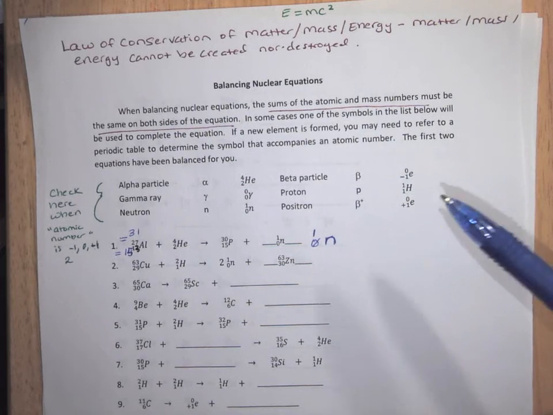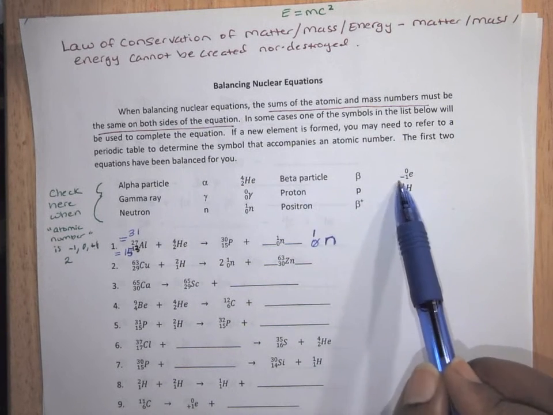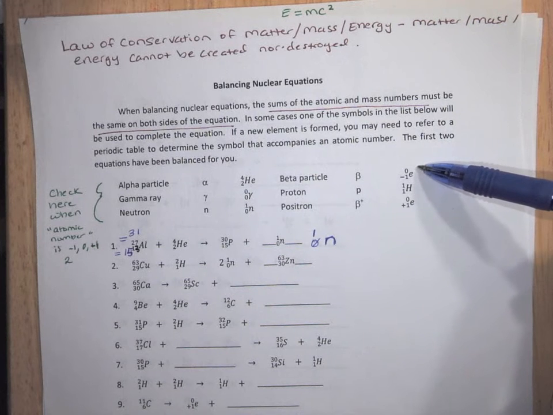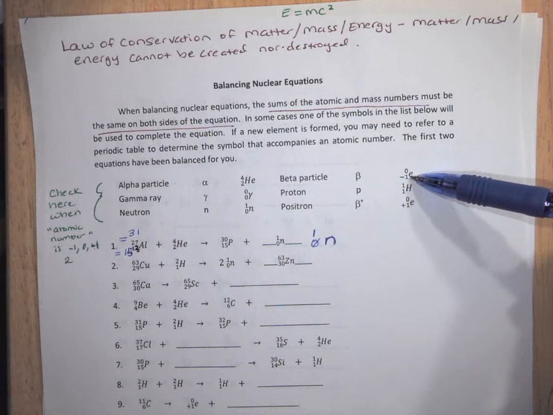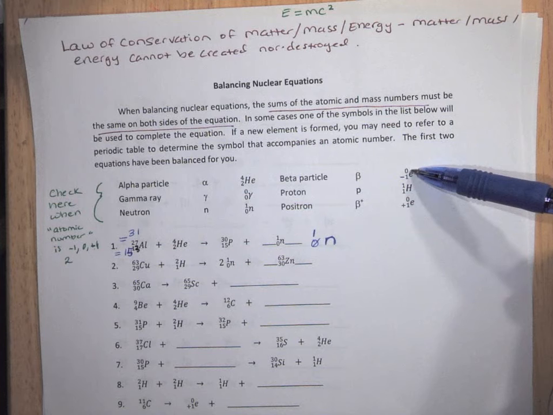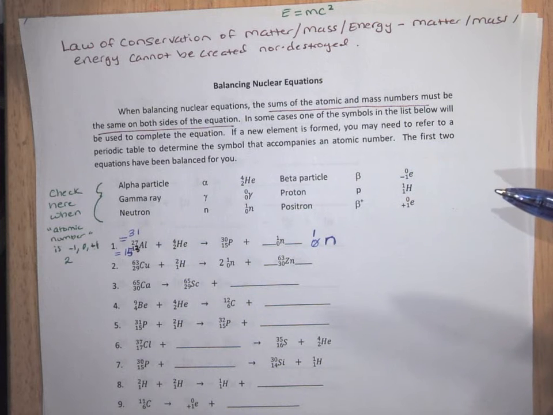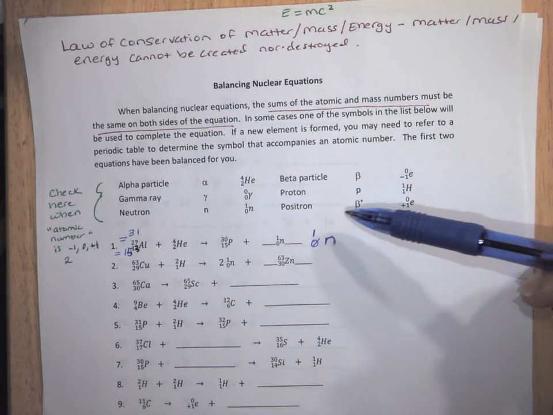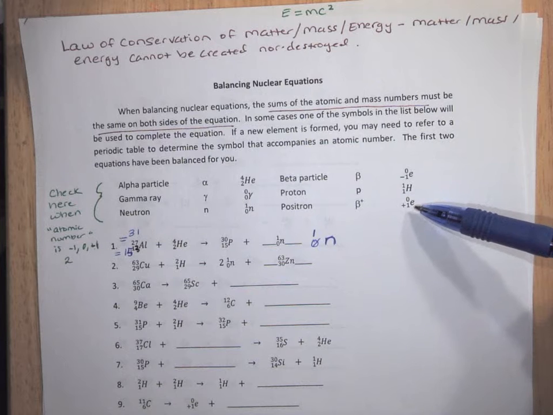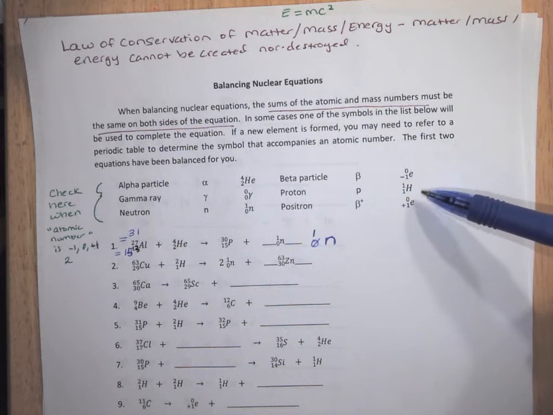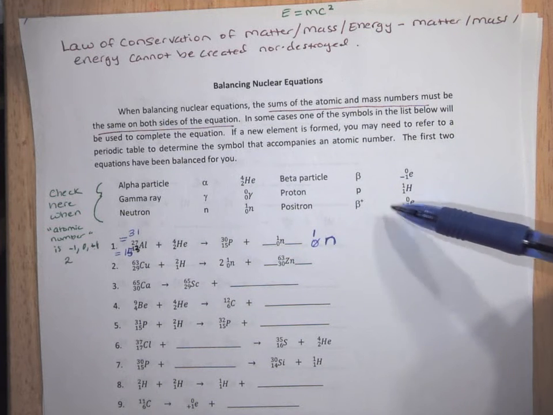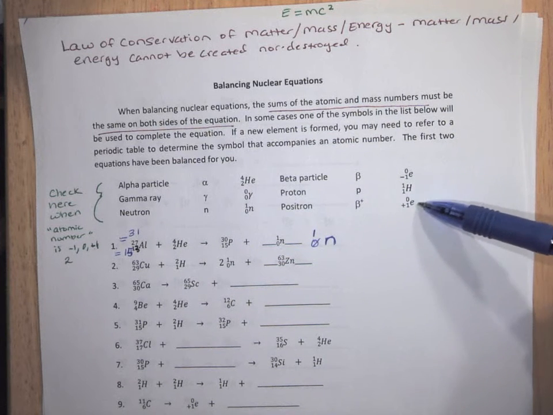Let's take a look at some of the other particles as well. A beta particle is like an electron. Now we know electrons have essentially no mass, but they have a -1 charge. And so that's why this symbol here has a 0 for the mass number because electrons have no mass, and a -1 for the charge since electrons have a -1 charge. Something like a positron, which is sort of like the opposite of an electron. So a positron has no mass, but it has a +1 charge. And this is just a special particle that comes up in nuclear chemistry.